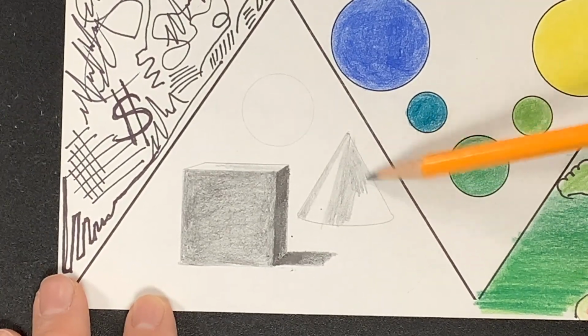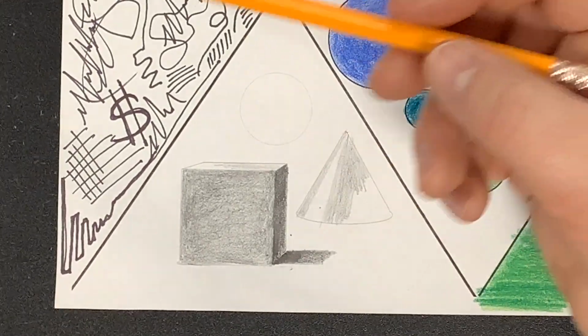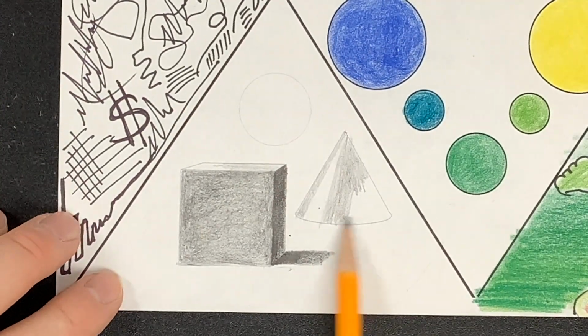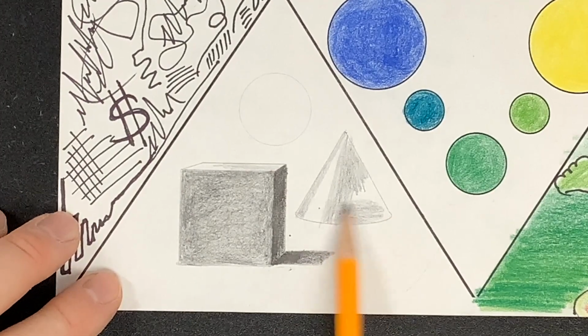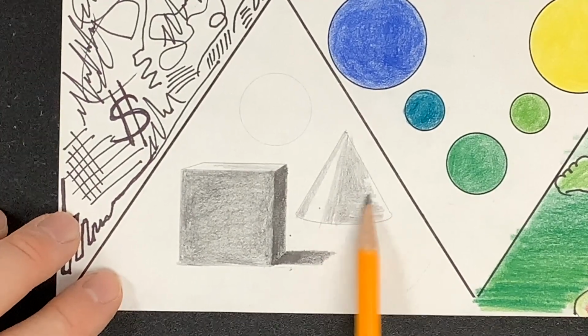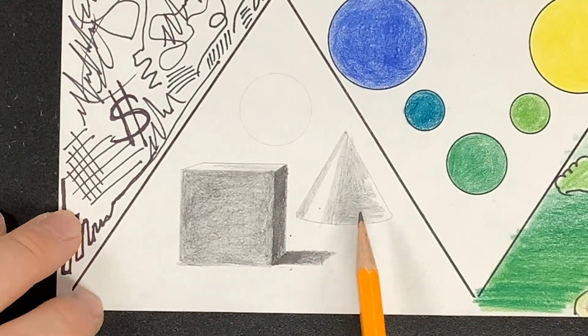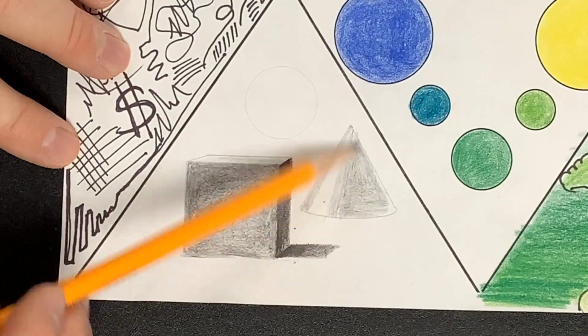Now a 2 value is the hardest to shade. These are really small, so I'm holding my pencil very loose and gentle and high up. I'm barely touching the paper. I'm just feather tipping a little bit here. It's probably the most challenging part, shading lightly.